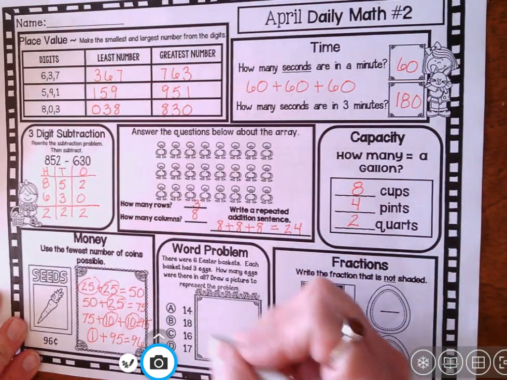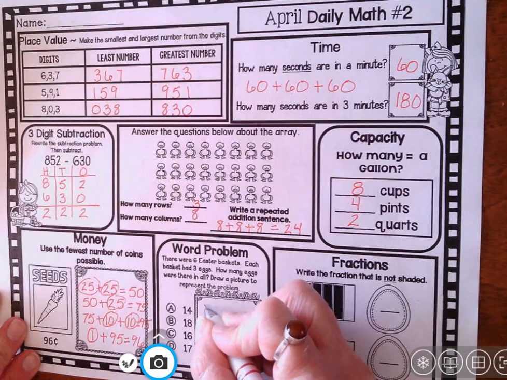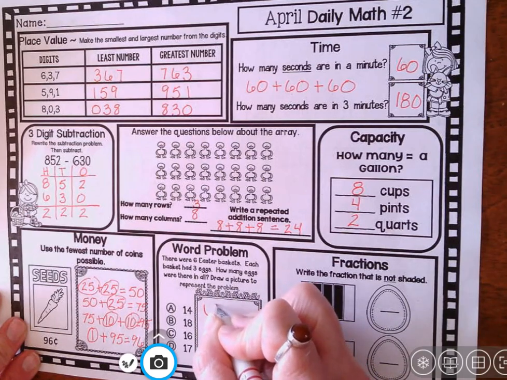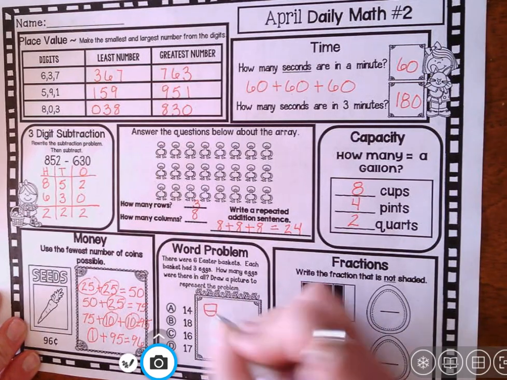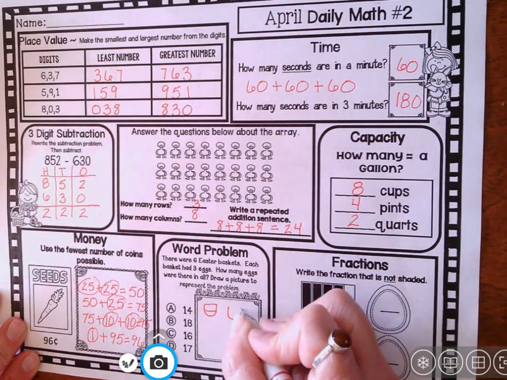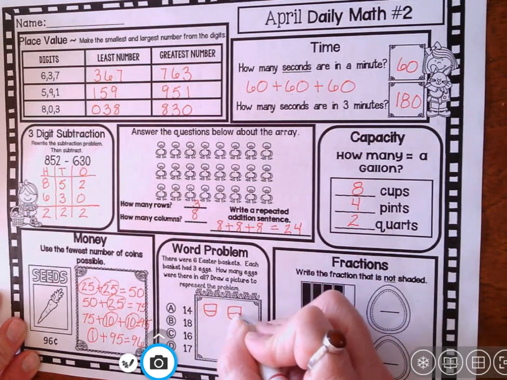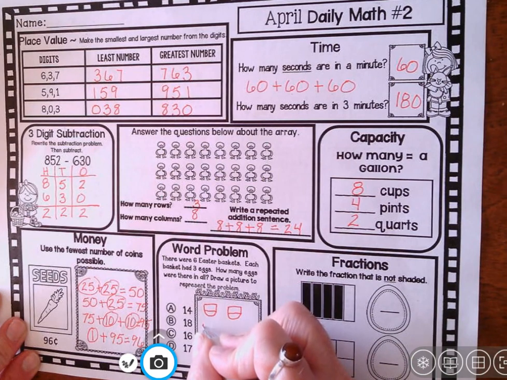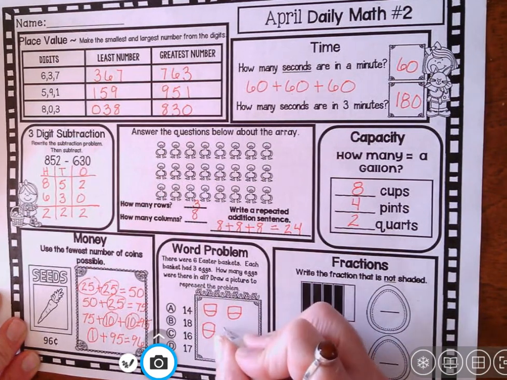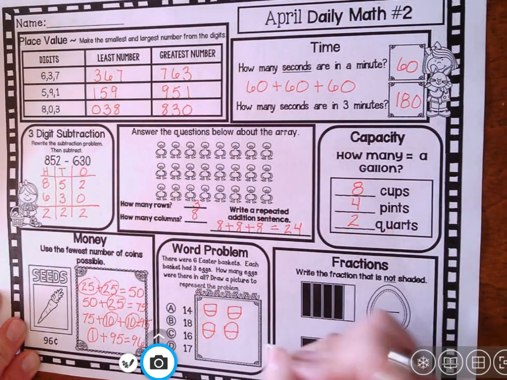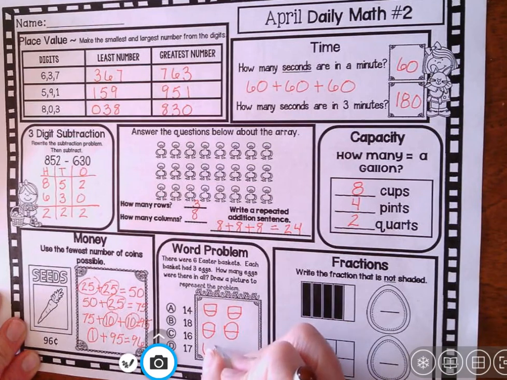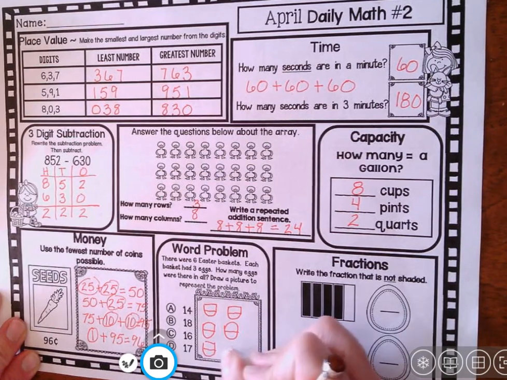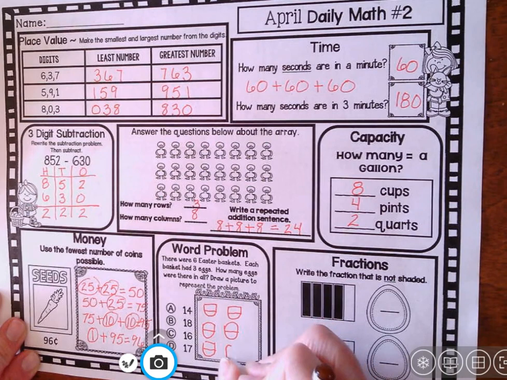Okay, so we have 6 baskets. There's 1, 2, 3, 4, 5, 6.